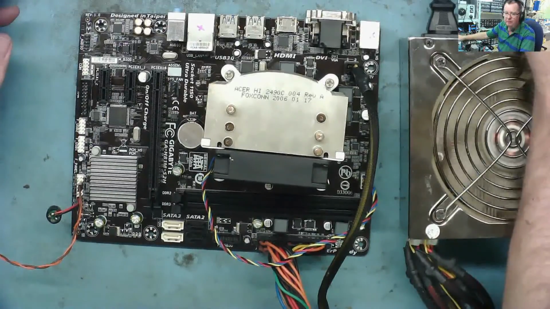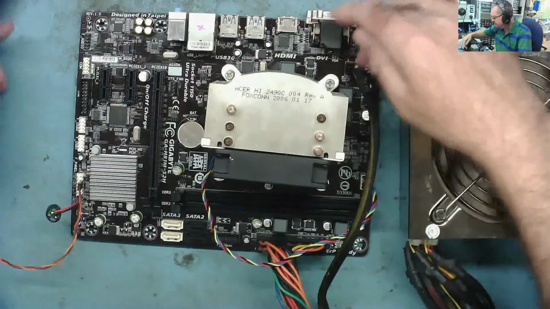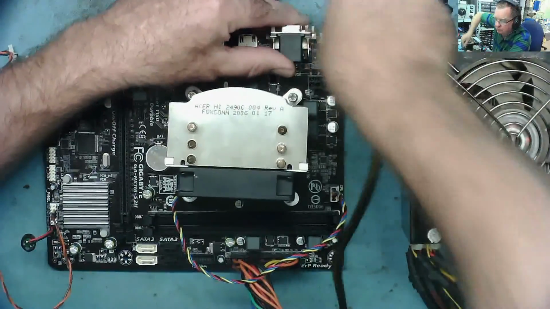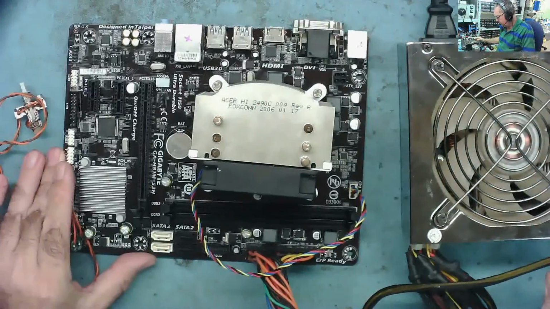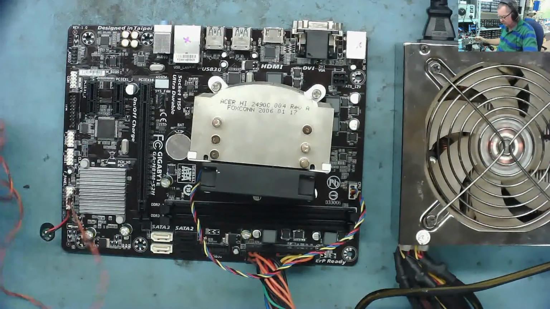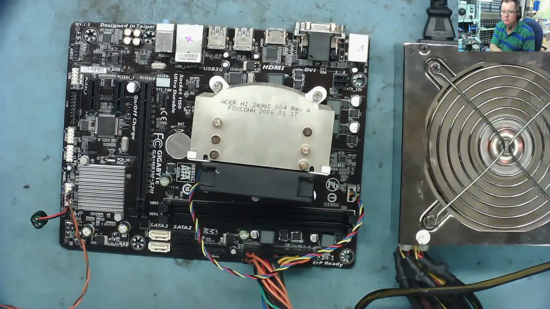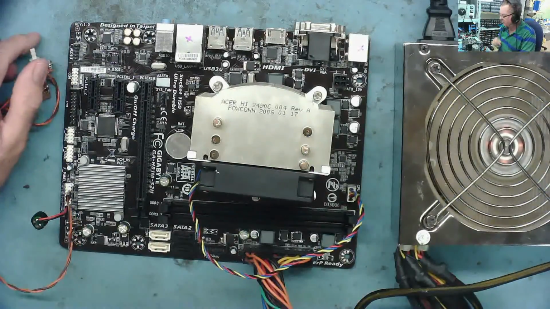Just switch that off. Let's see what happens if we disconnect the 12 volts. But there were no shorts, but let's just do it. Let's try it again. Okay, so power on. And the same thing. No bleeps, powering on and off.